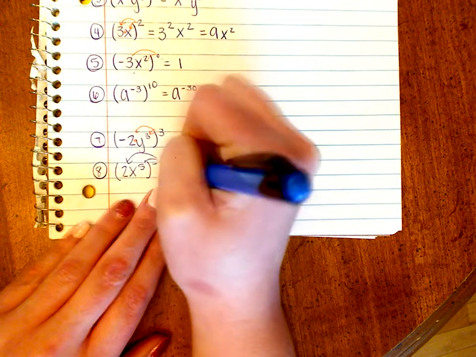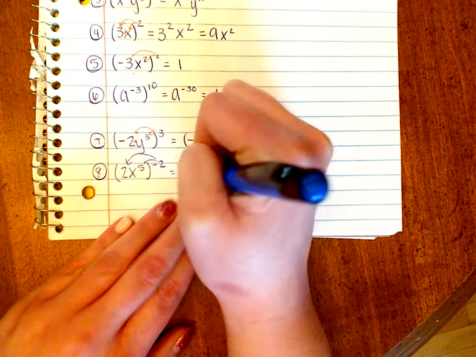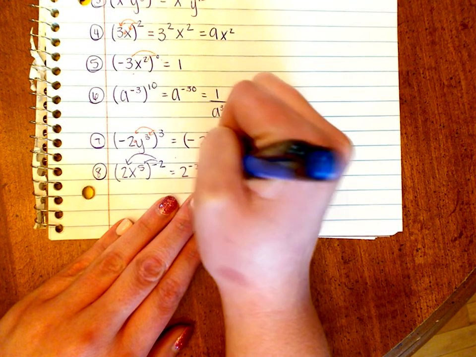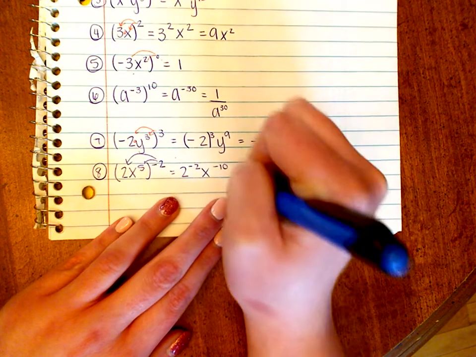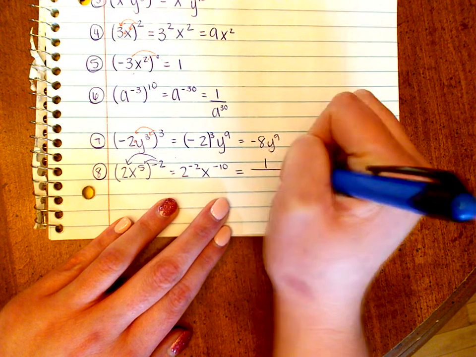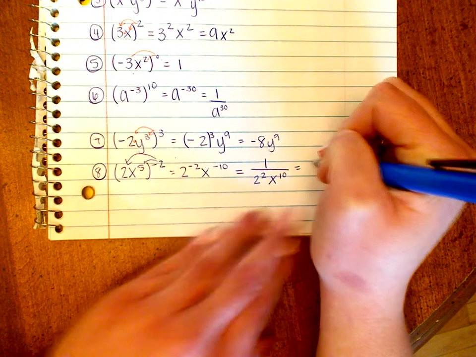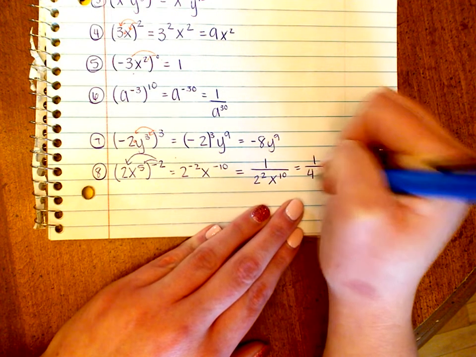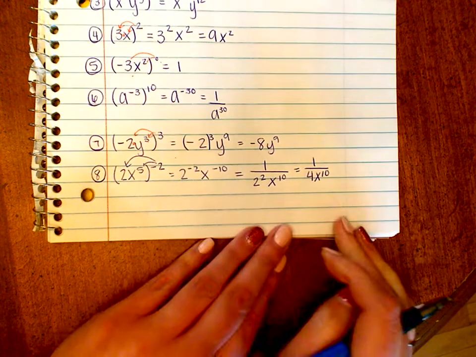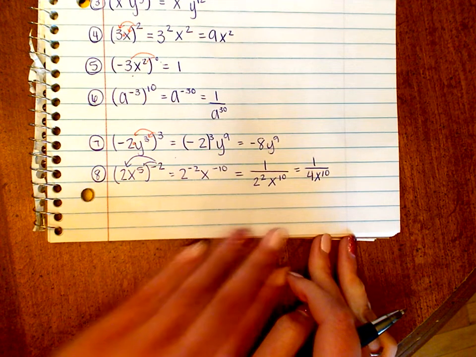So I'm going to have 2 to the negative 2 power and x to the negative 10 power. Both of those are negative exponents, so I'm going to put those on the bottom. And so I'll have 2 squared and x to the 10th, and then I know that 2 squared is 4. So that's 1 over 4x to the 10th power.